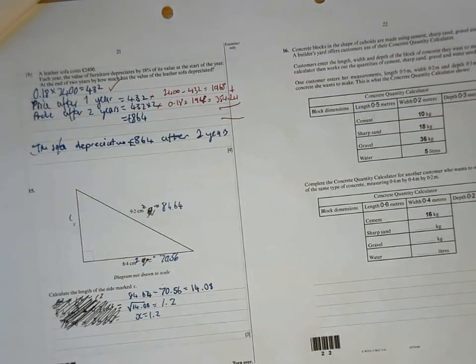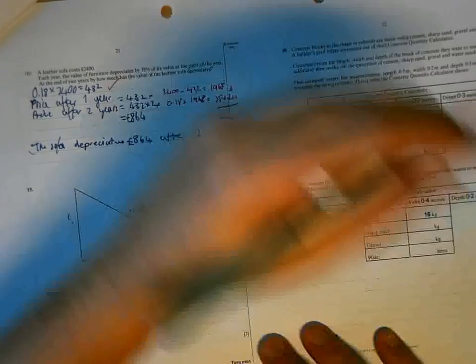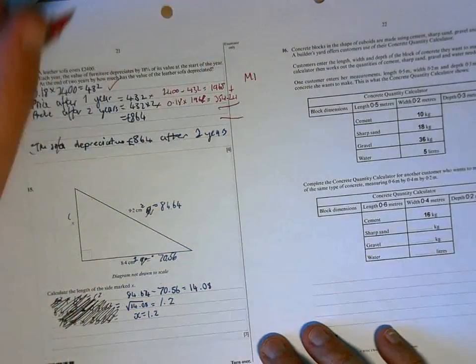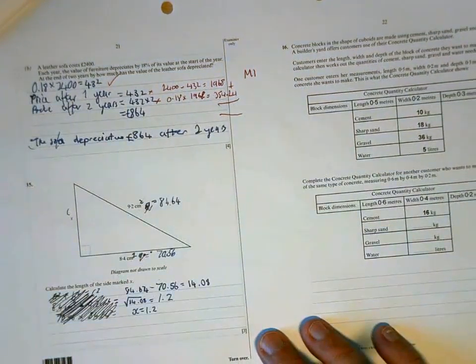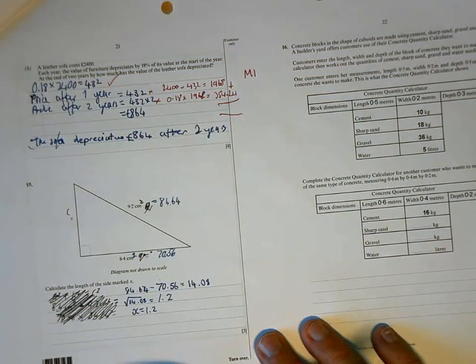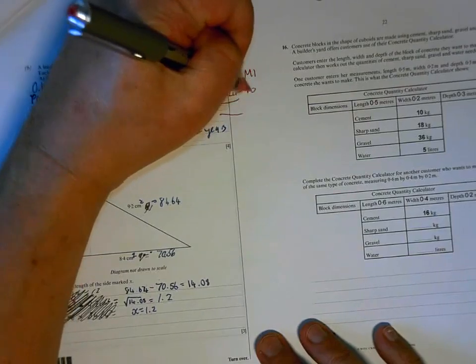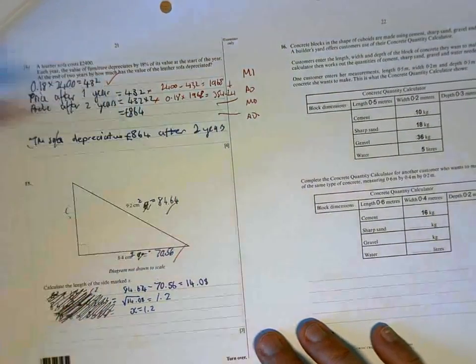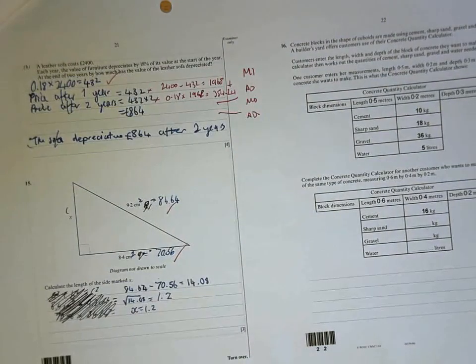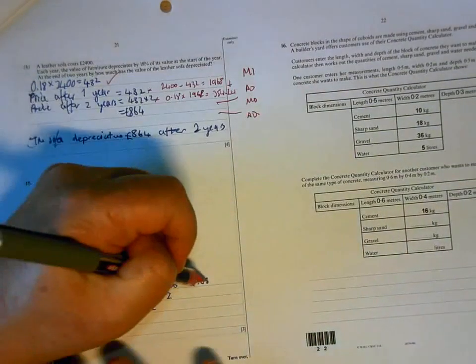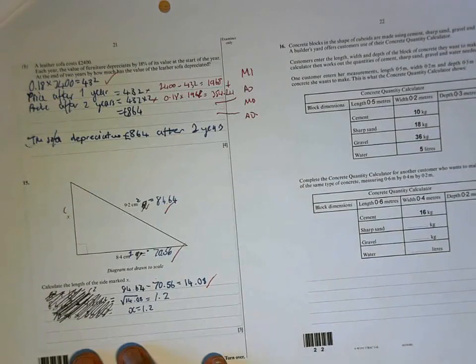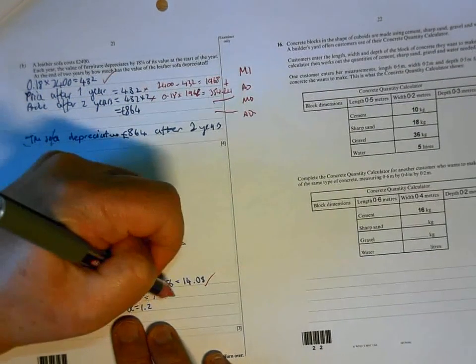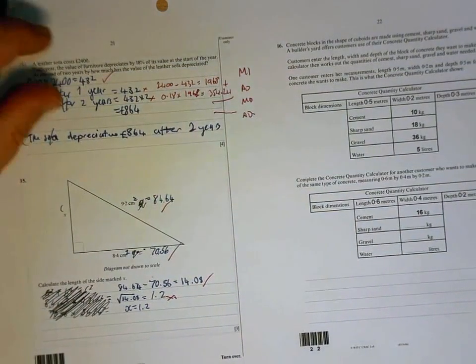Okay, so for that you're going to get 1 mark for finding out the first value of depreciation, but then you've gone wrong from there. And here you have correctly spotted that you need to square them. You're correct that you've got to find the square root, but the square root of 14.08 isn't 1.2.